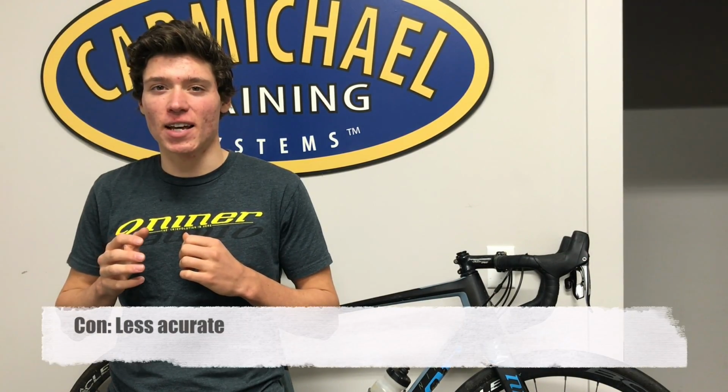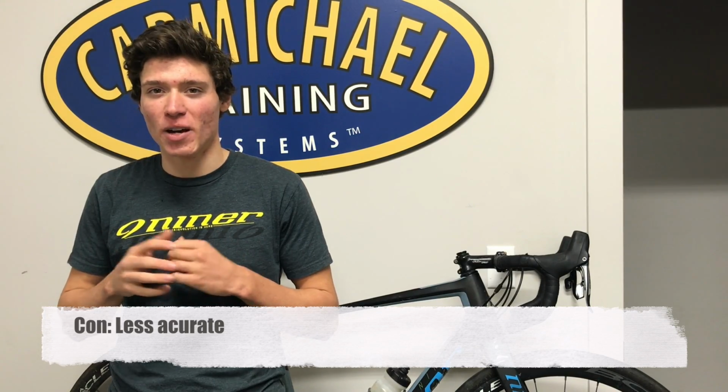Cons for this method of testing are that it's less accurate, especially in more anaerobic athletes. If you're more of the punchy sprinter type, then you may actually have to take an even lower percentage of your 20-minute to get your FTP, like 90 or 85% in some athletes.